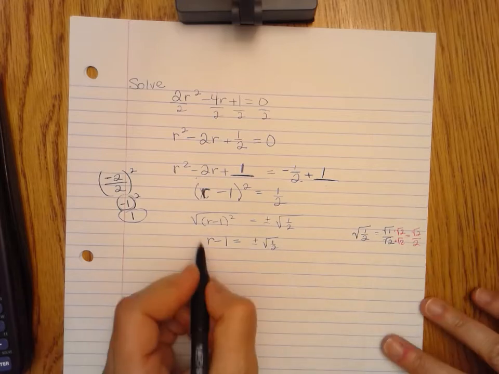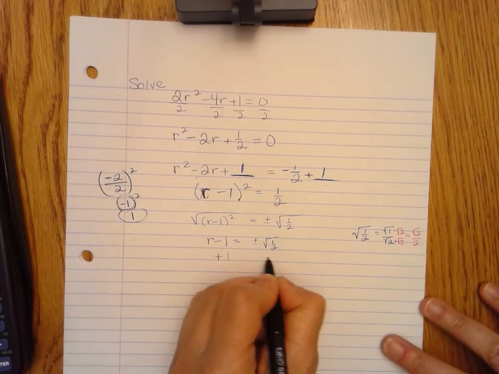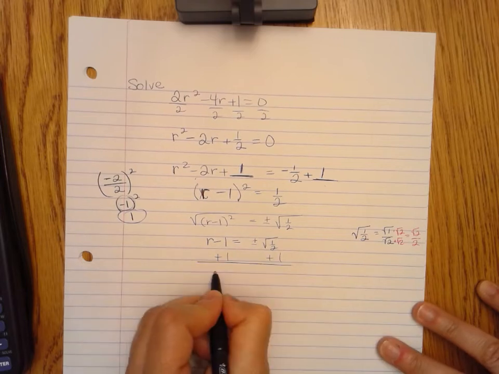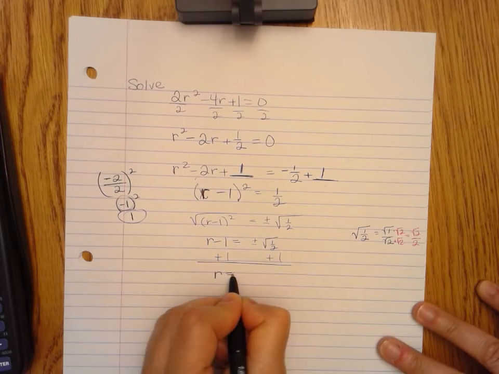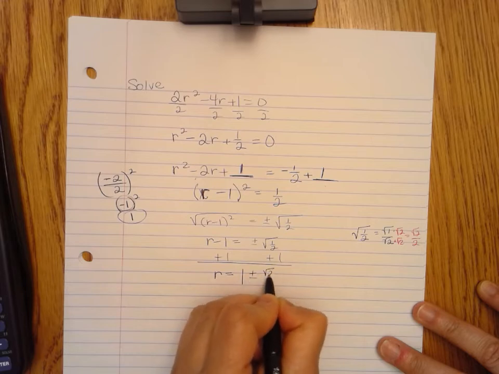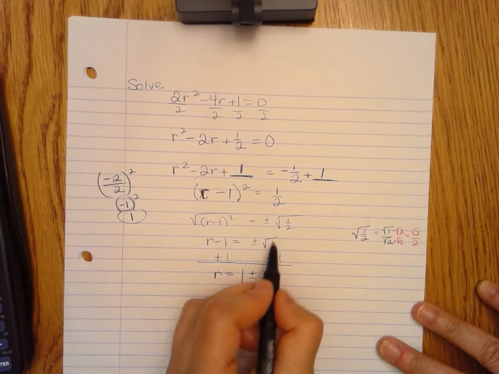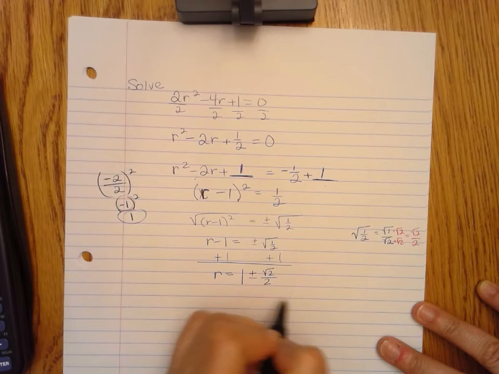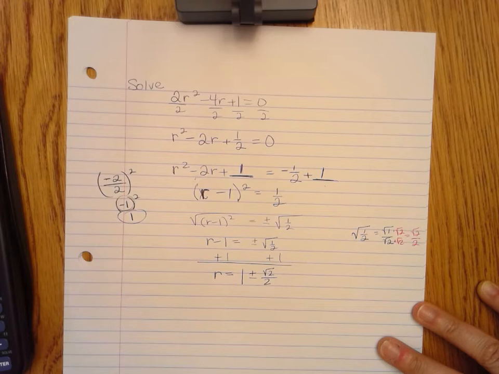So what do I have? I'm going to add 1 to both sides. r equals 1 plus or minus radical 2 over 2. So instead of the square root of 1/2, I'm writing it as radical 2 over 2. That's your answer.